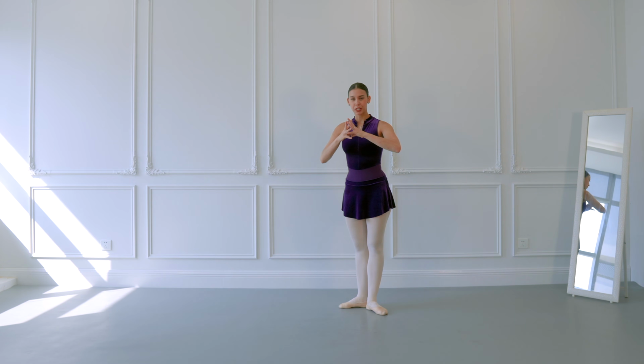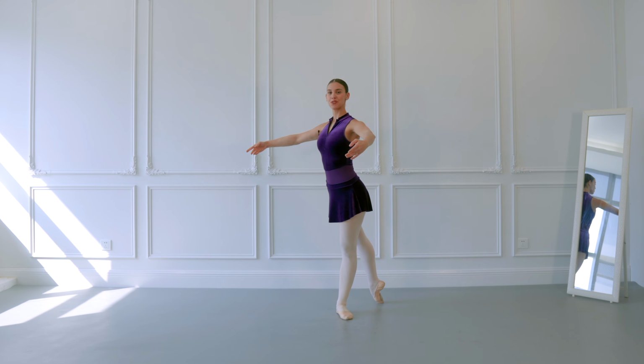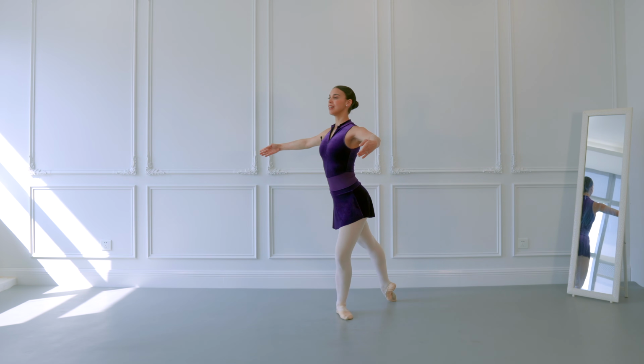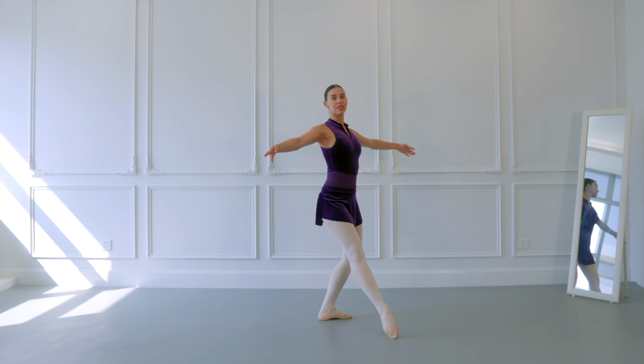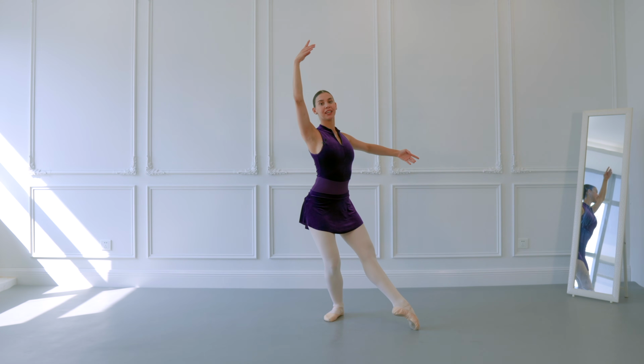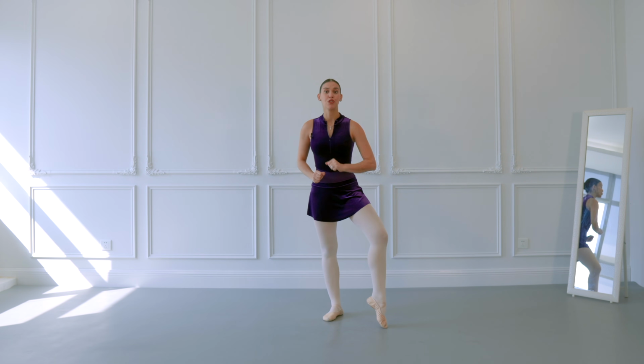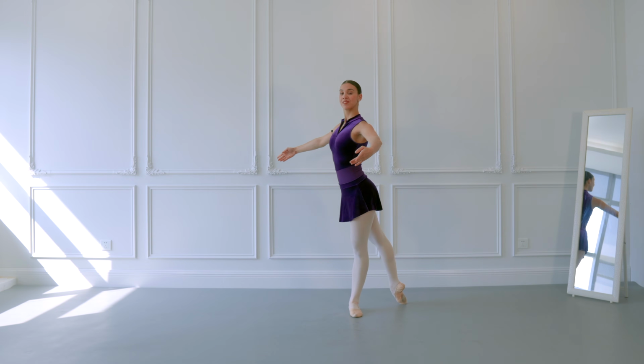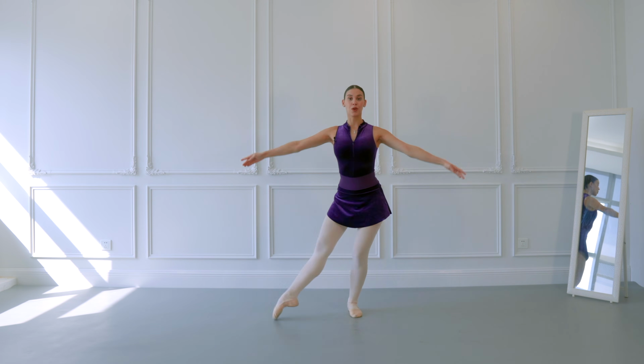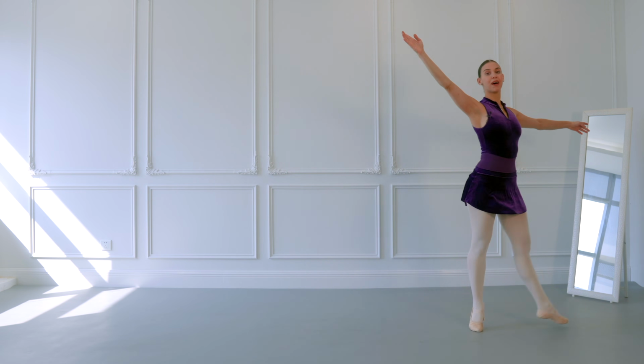Now let's join all together, legs and arm combinations, and let's do this second contretemps. Arms second position, left leg on the back, demi-plié, rond de jambe, petit développé. Now we are going to do that, but moving forward, let's say that after that we are going to do tombé pas de bourrée. Demi-plié, contretemps, tombé pas de bourrée.